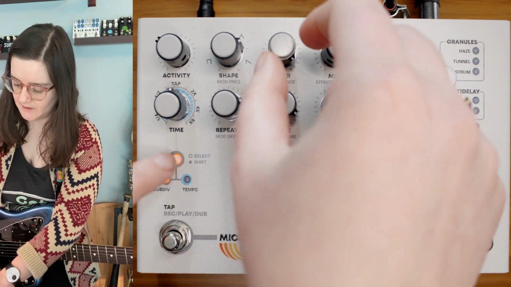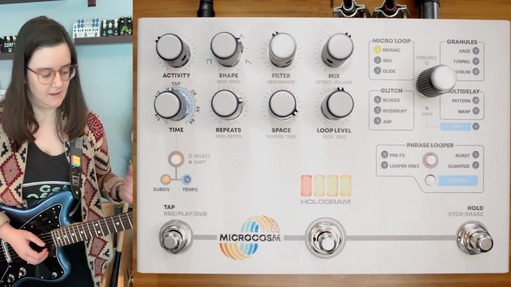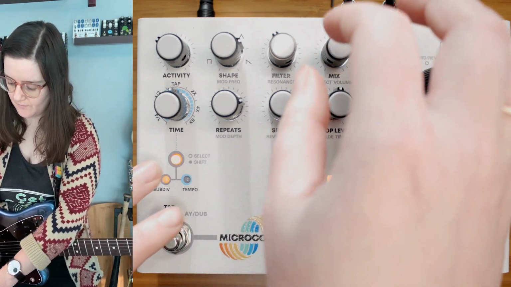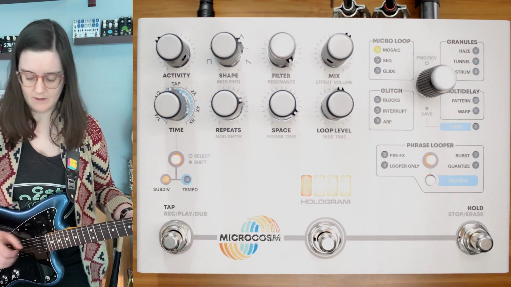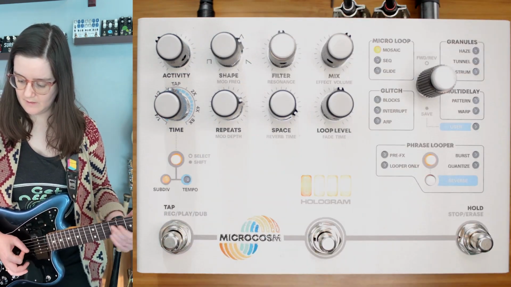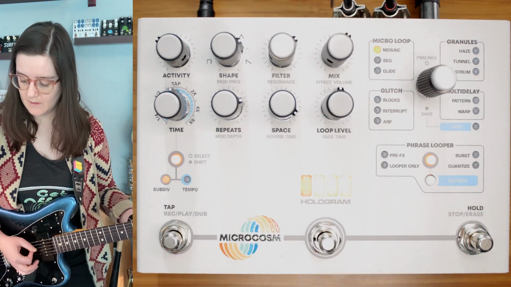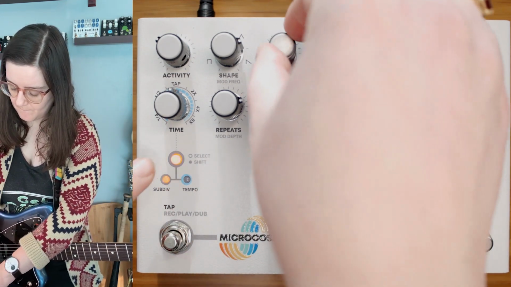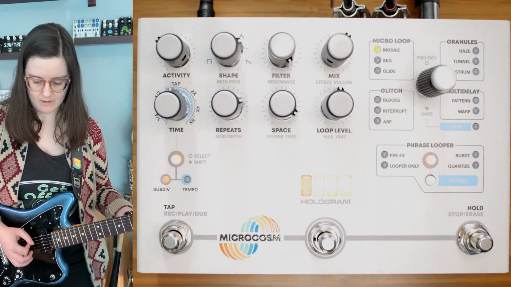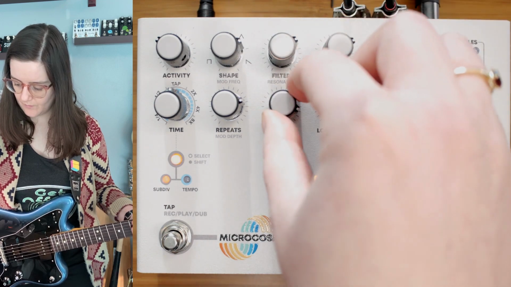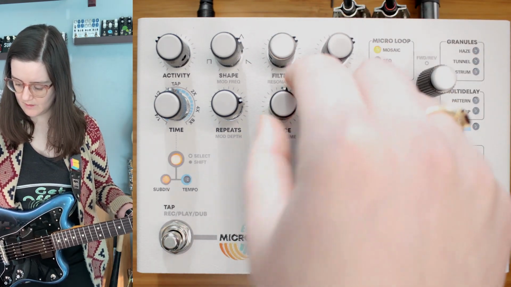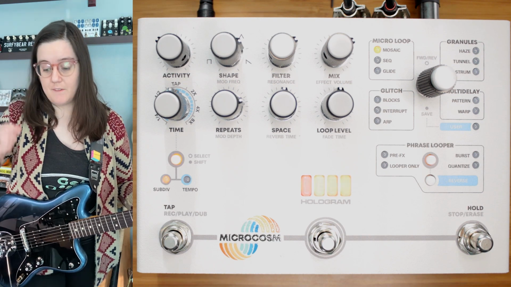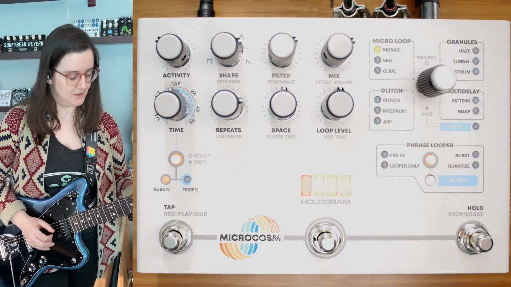Just the resonance and see how that sounds. So you can see it's just a very moody kind of ambience sort of situation.